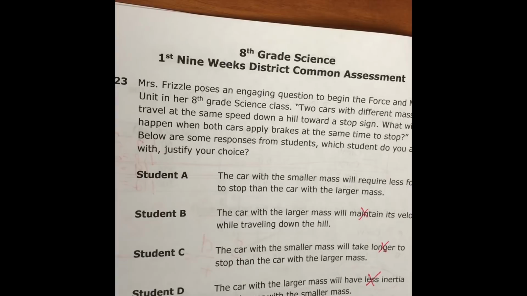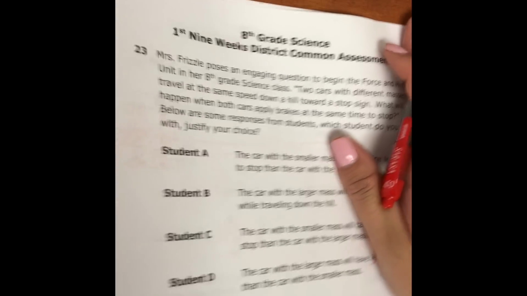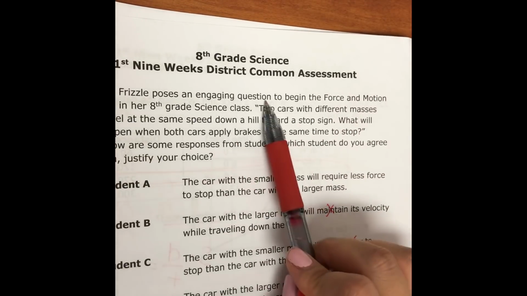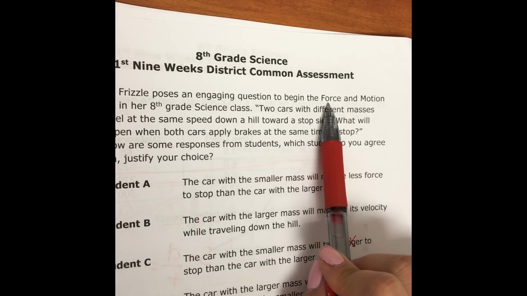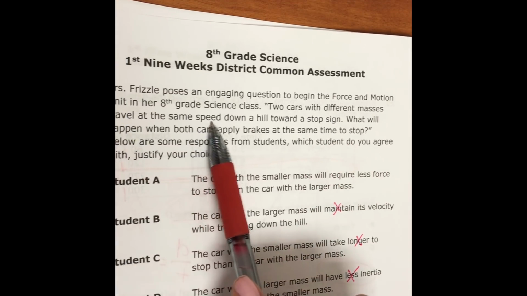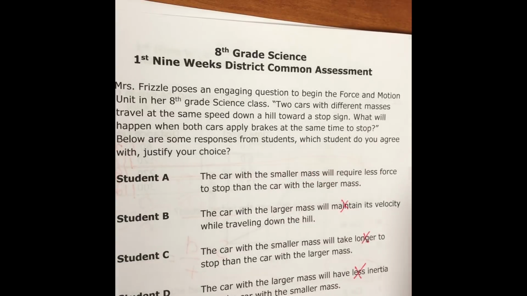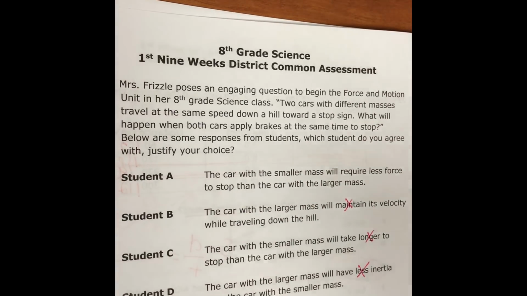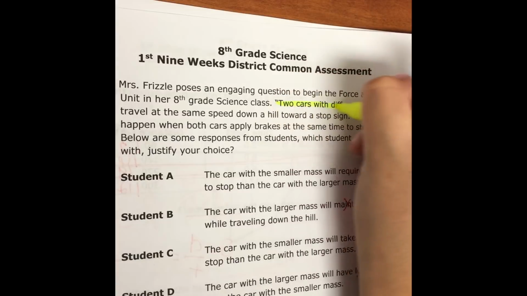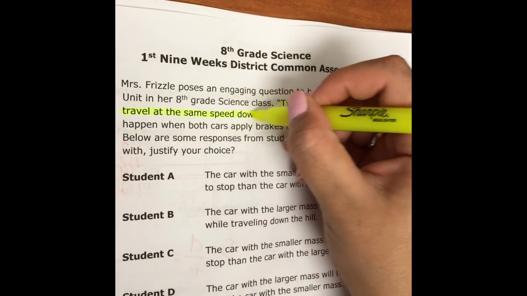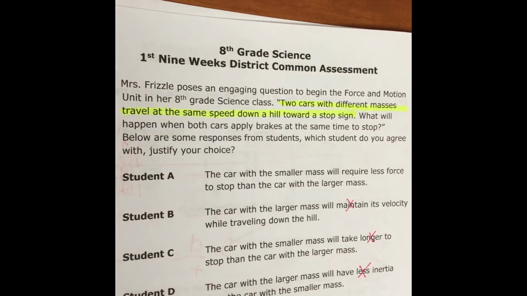This one I kind of started looking at. Miss Frizzle poses an engaging question to begin the force of motion unit in her 8th grade science class. 2 cars, so I'm going to underline this because this is what she said. 2 cars with different masses travel at the same speed down a hill toward a stop sign.